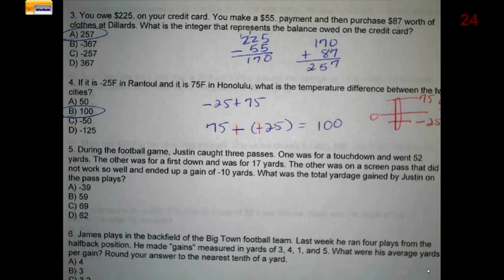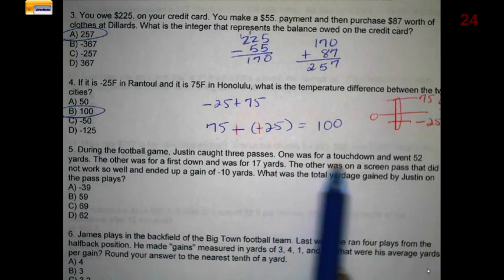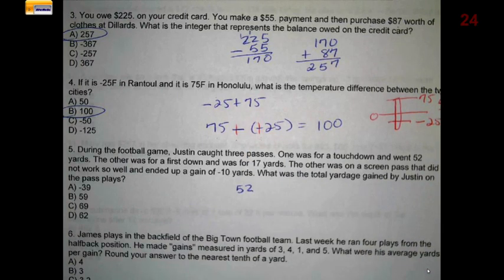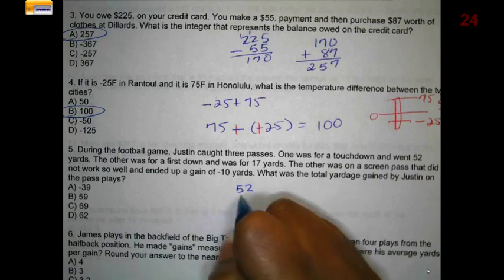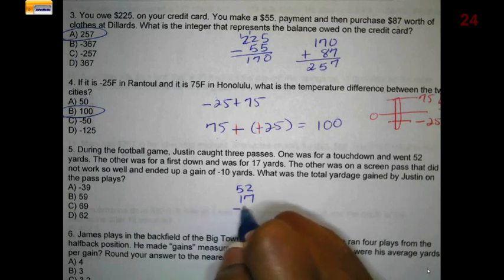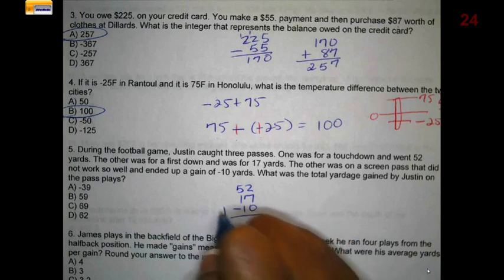59. 59 positive. Well, one was for a touchdown that went 52 yards. The other was for a first down that was 17 yards. The other was on a screen pass that did not work so well and ended up with a gain of a negative 10. So when I add all these together, what do I get?